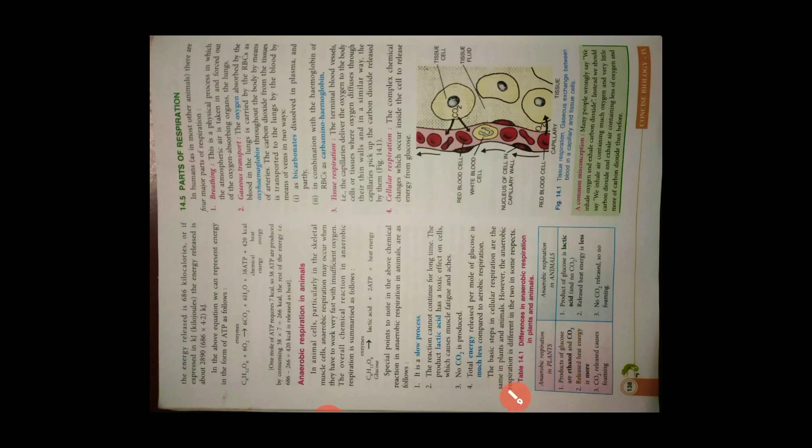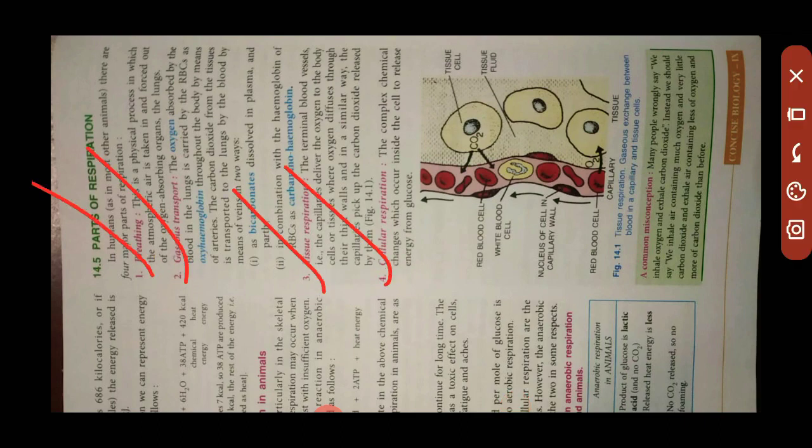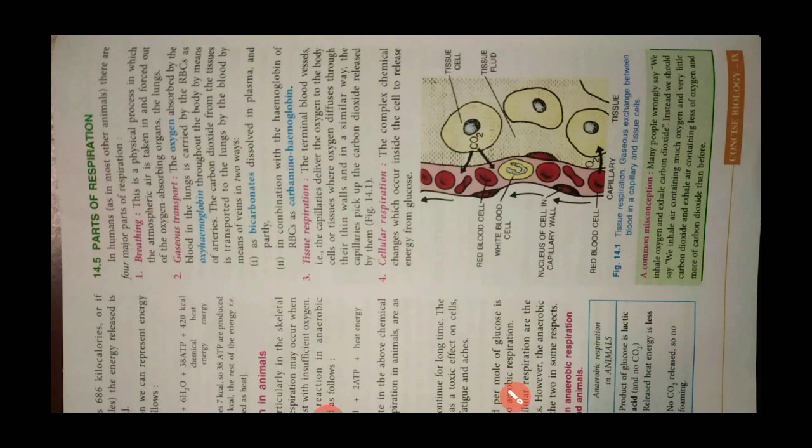Now, students, the next topic is parts of respiration. Students, there are 4 parts of respiration: first, breathing, gaseous transport, tissue respiration, and cellular respiration. What happens in these different parts we will explain here.